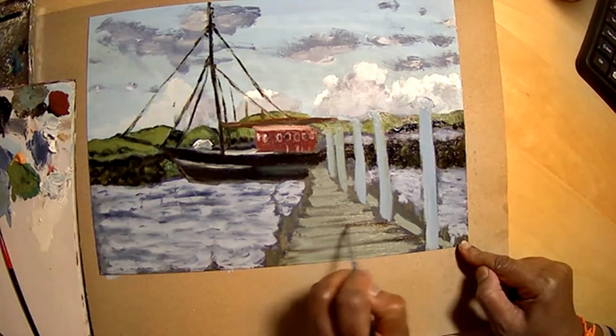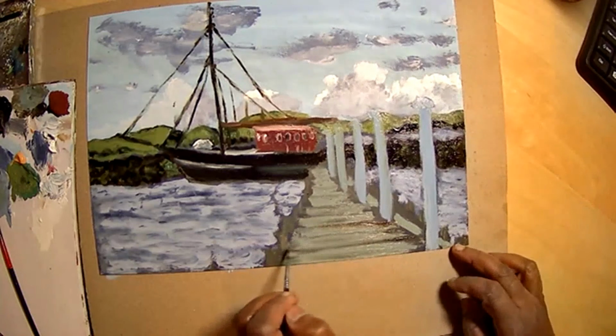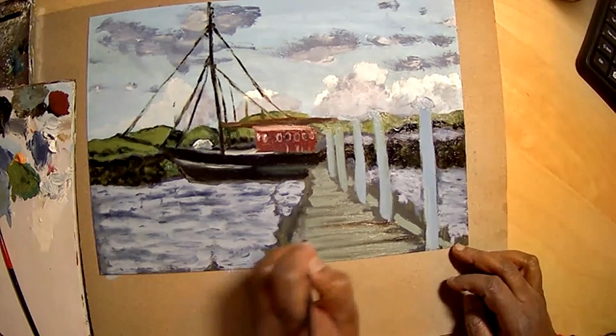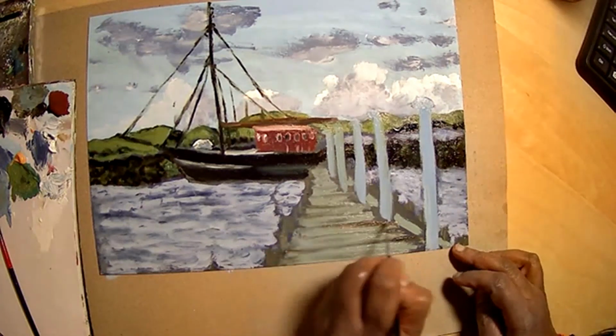We don't want any colors to look fresh. The more dull it gets, the more realistic it would be. So I'm just trying to play with it and see where things can go.